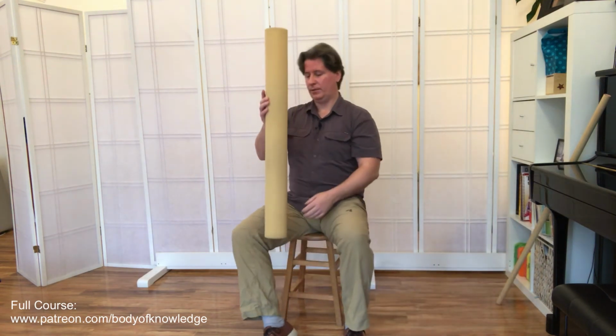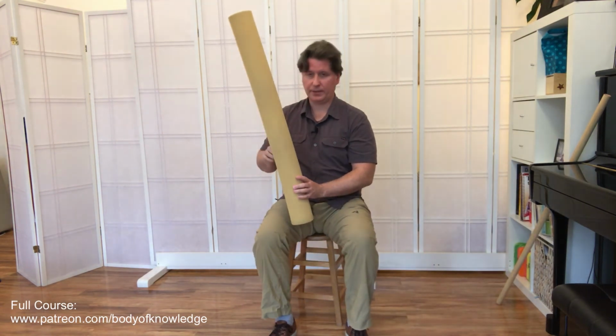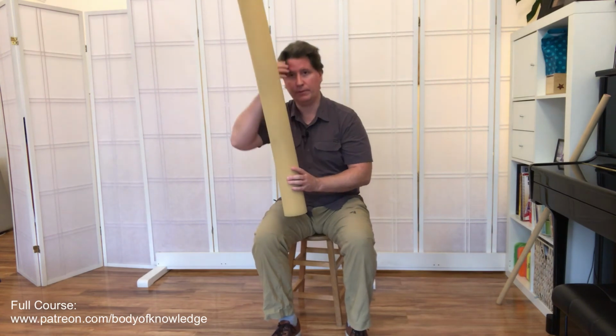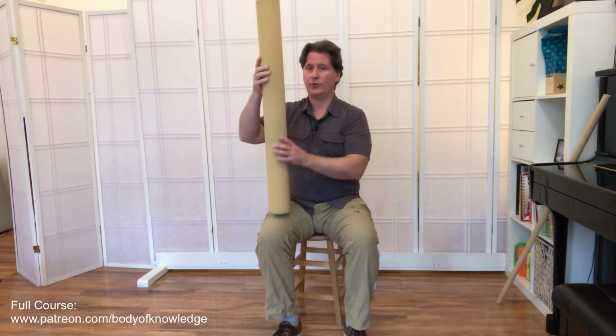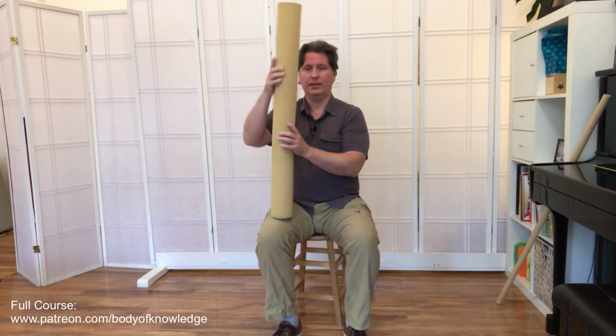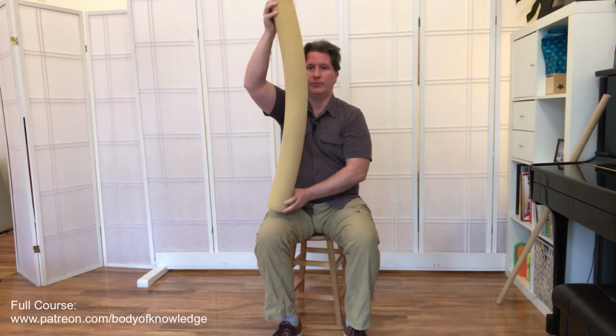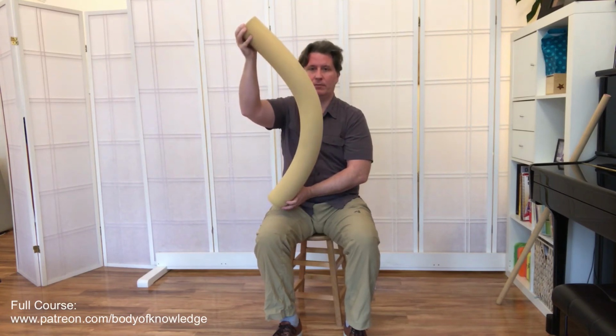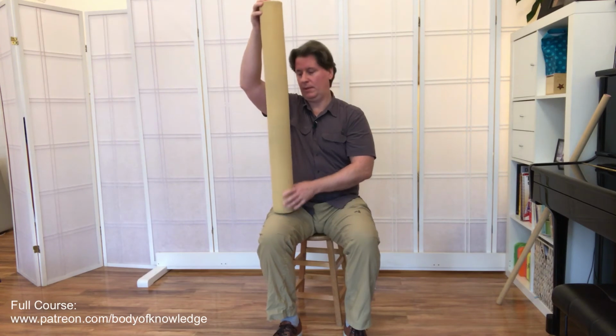Now, part of this idea of changing the levels at which you create the bend is so that, one, you can feel what it's like to distribute the movement more equitably, right? So we're not trying to bend in one particular place. We're trying to distribute the action more evenly.